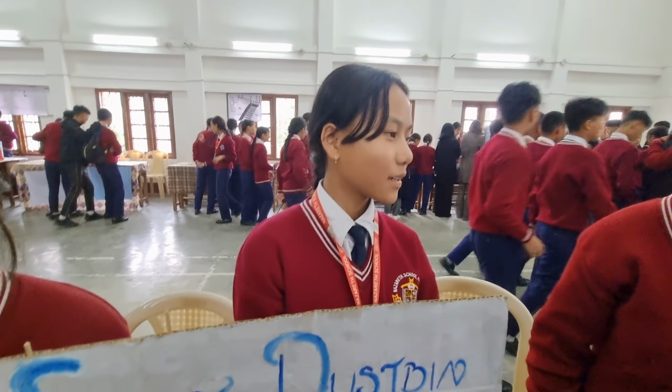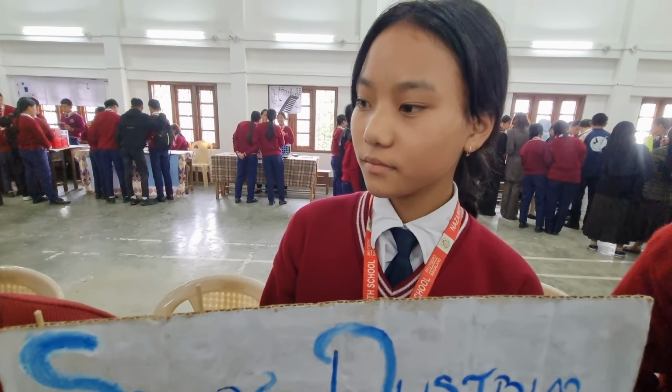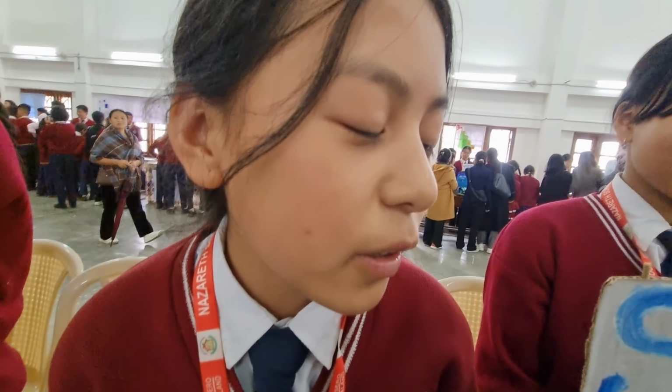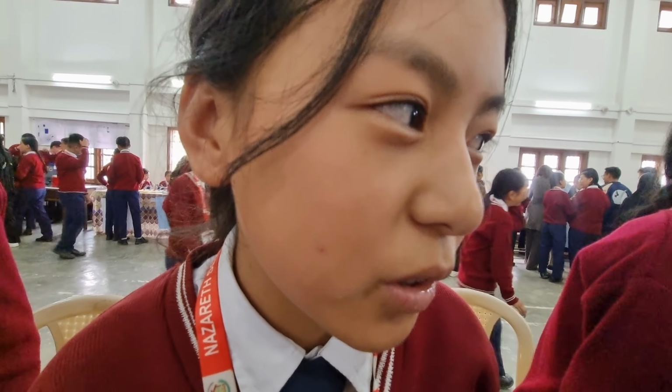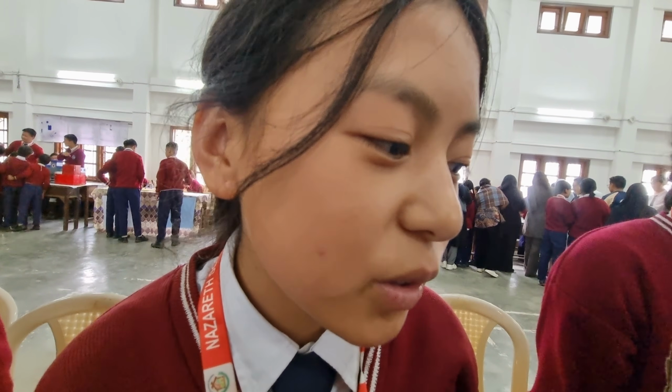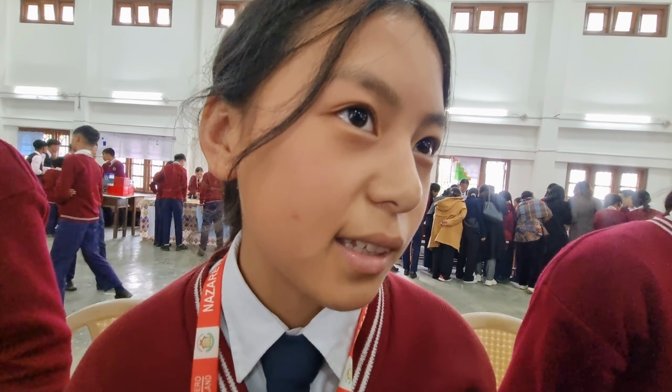Good morning. Can you explain to me your model? This is a smart dustbin that opens automatically through motion detection. When your hand or body comes close, the ultrasonic sensor sends information to the Arduino, which then sends a signal to the servo motor and tells the motor when to open or close the dustbin lid.